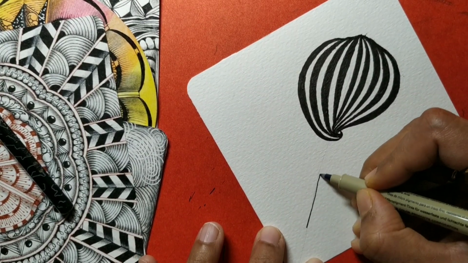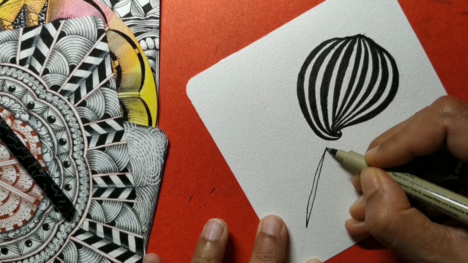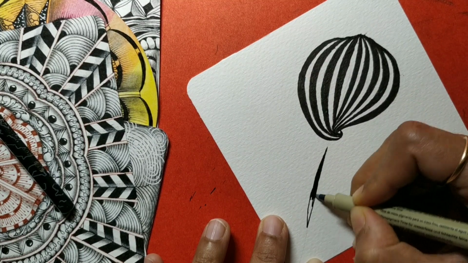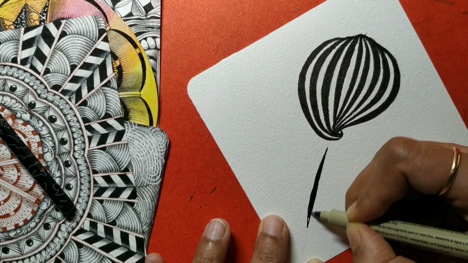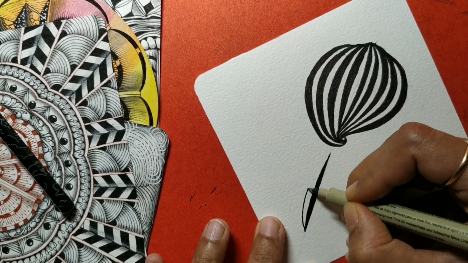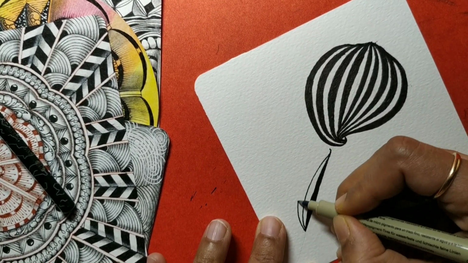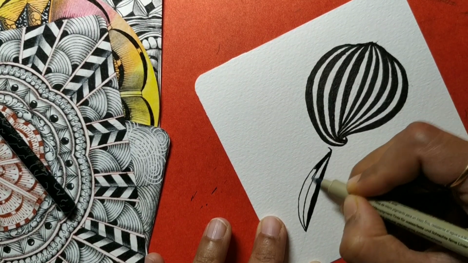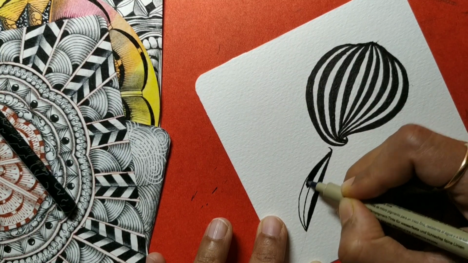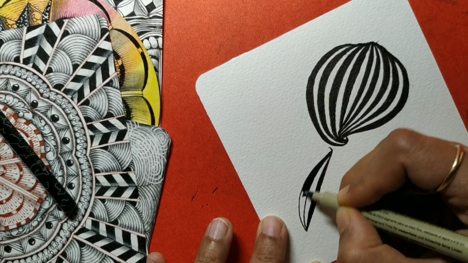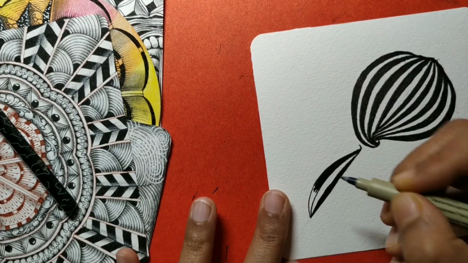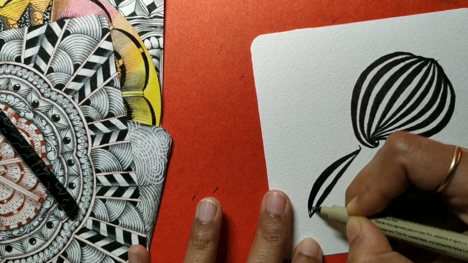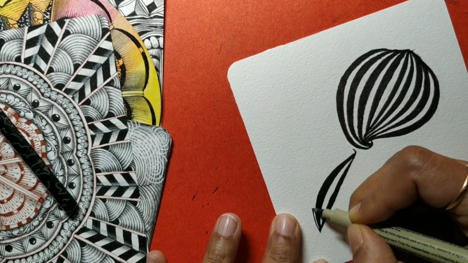So start from here, so I have just turned around my tile and then going to add one more gorgeous on the same lines on the other side also, right? So two gorgeous sitting over each other.